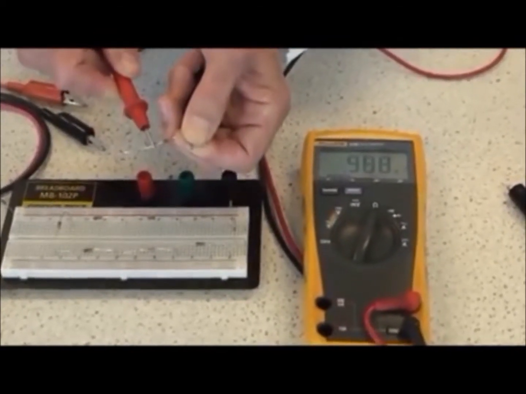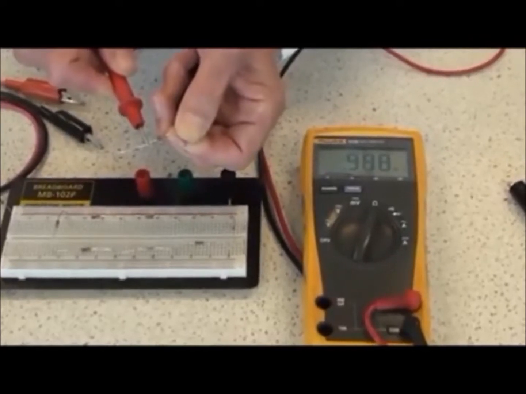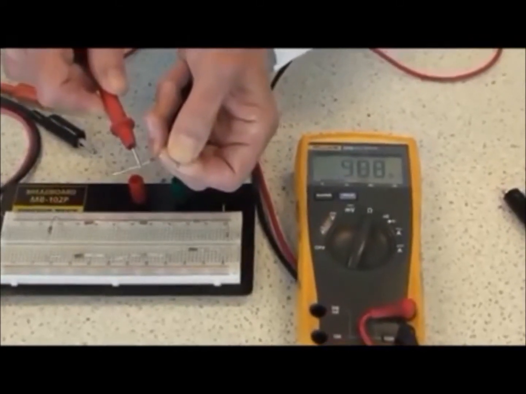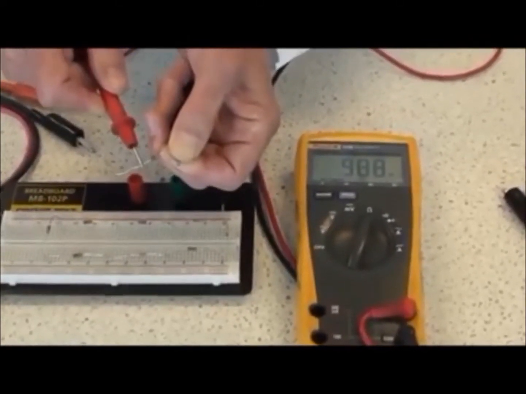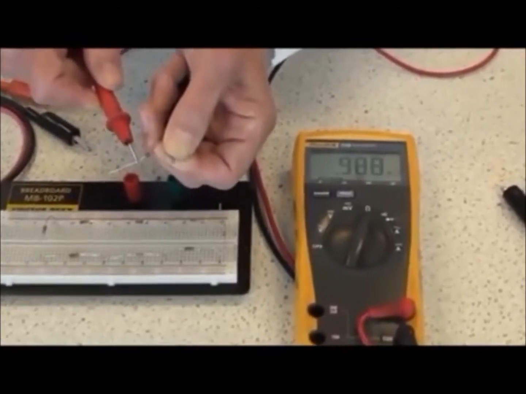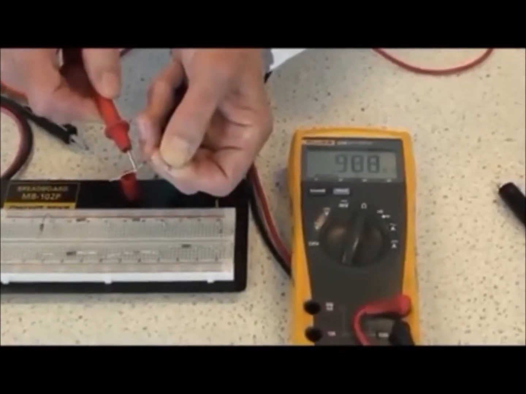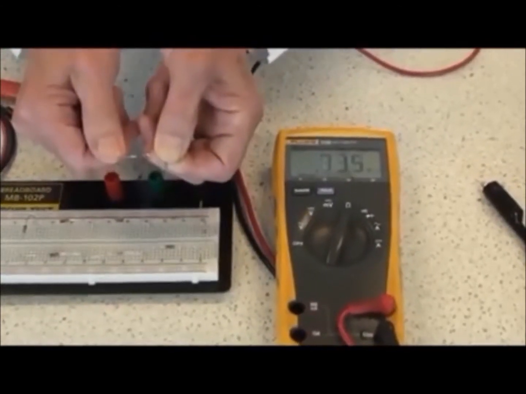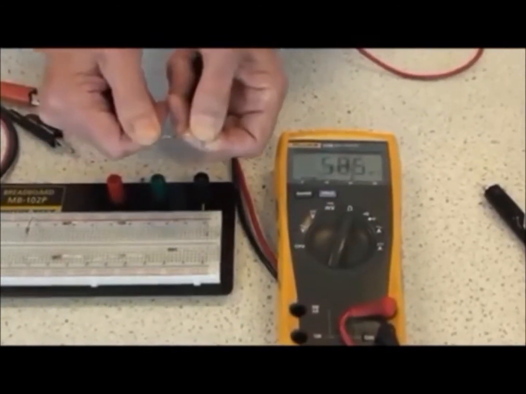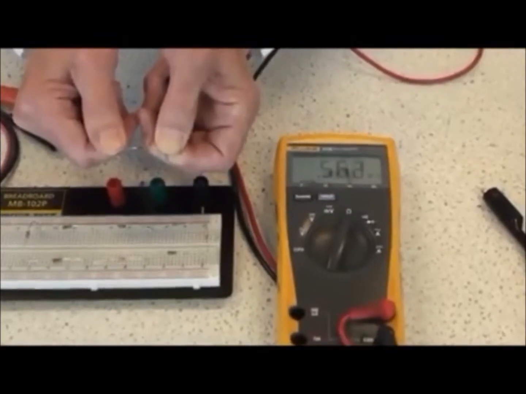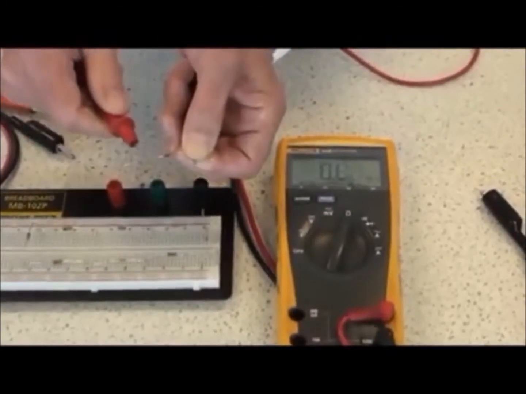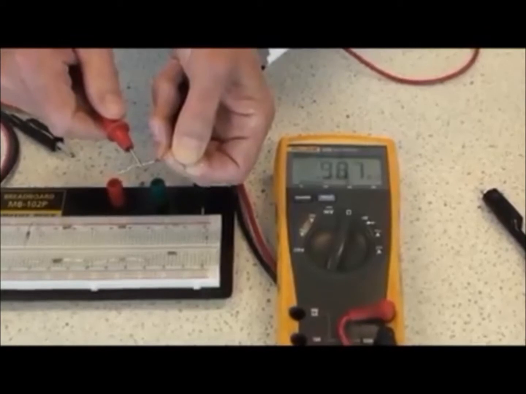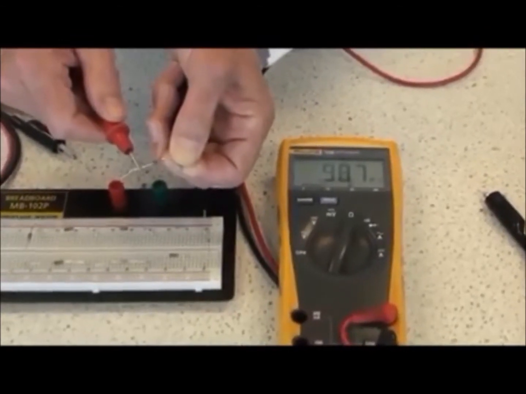It's very important to remember not to hold both sides of the loose component, because it's very easy to measure the resistance across your body if you do that. For instance, if I held both sides with my hands here, it would change to 0.5 of a megohm, whereas the actual resistance reading is 0.9 of a megohm.